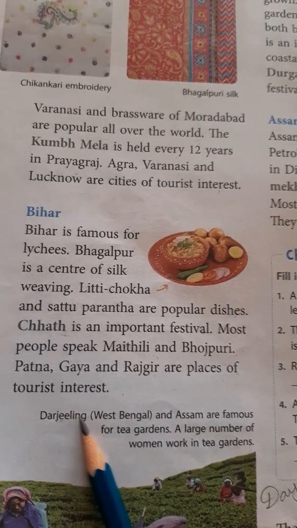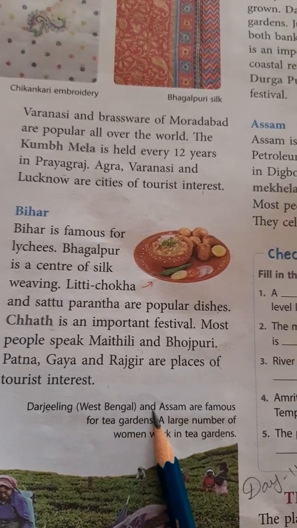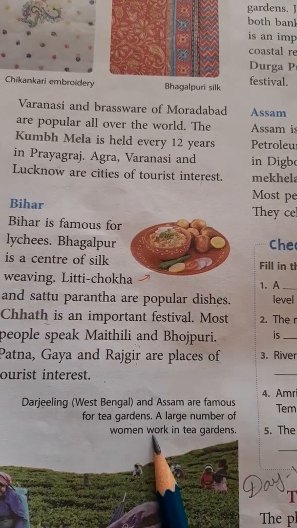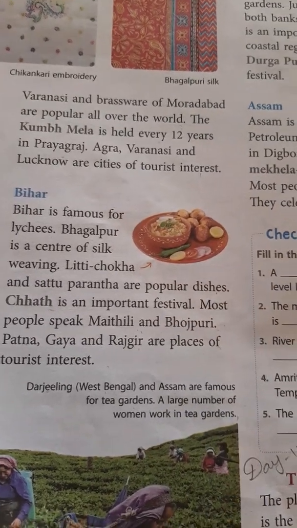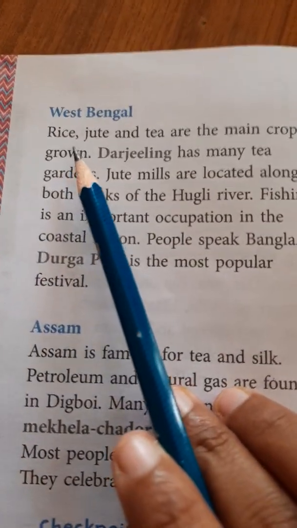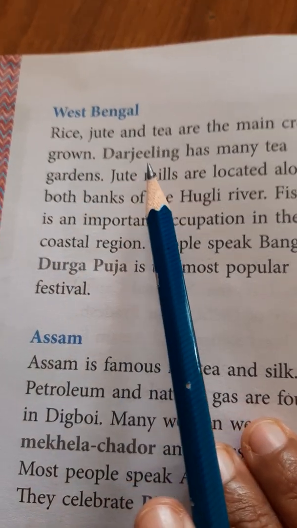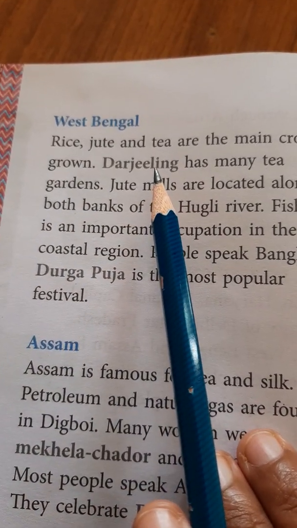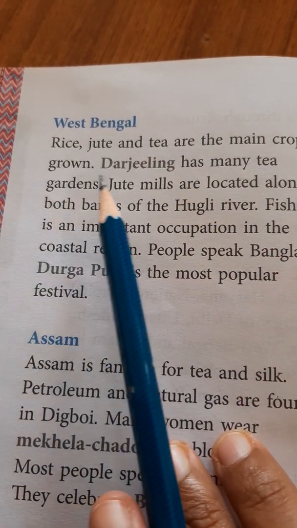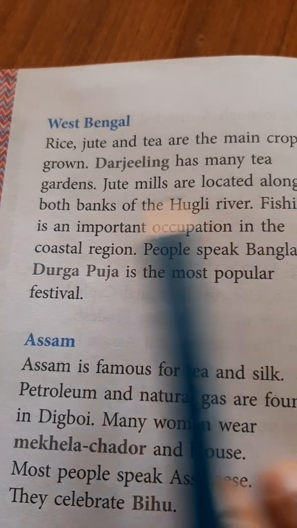Okay, so Darjeeling, West Bengal. Darjeeling is in West Bengal, and Assam are famous for tea gardens. A large number of women work in tea gardens. Yes, next, West Bengal. Rice, jute and tea are the main crops grown. Darjeeling has many tea gardens.